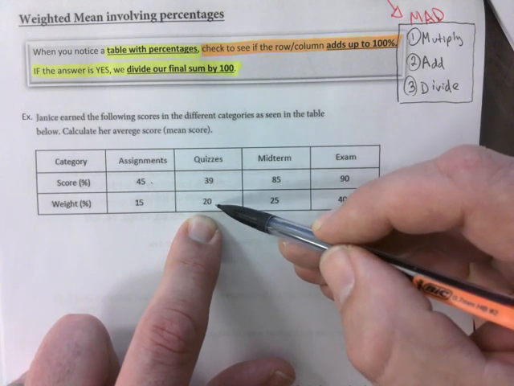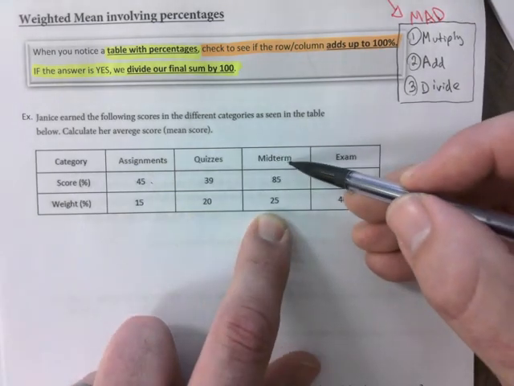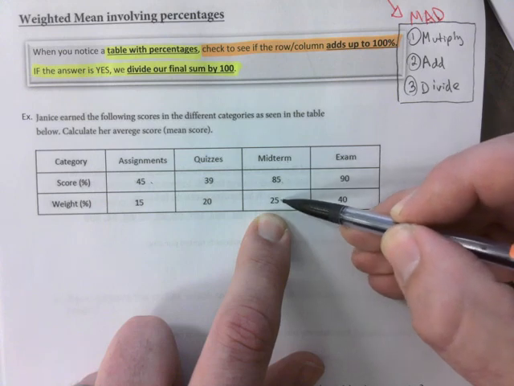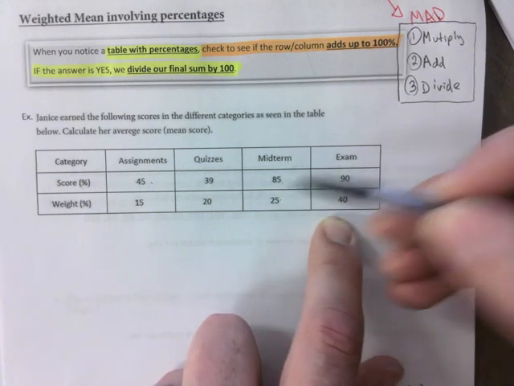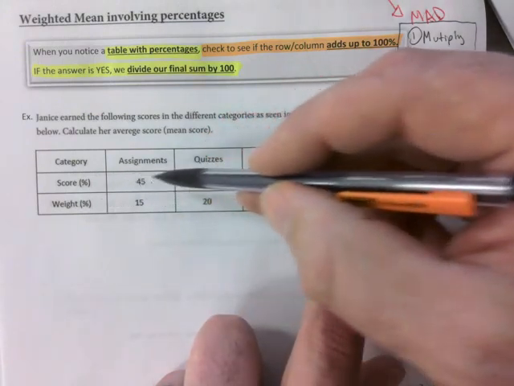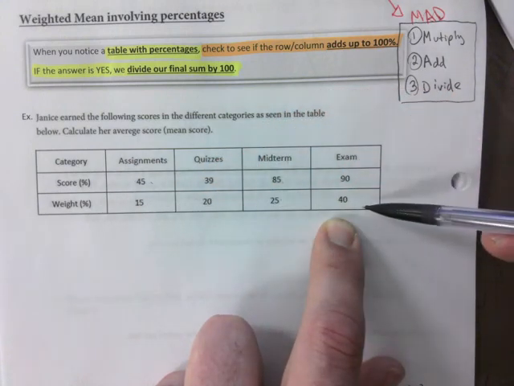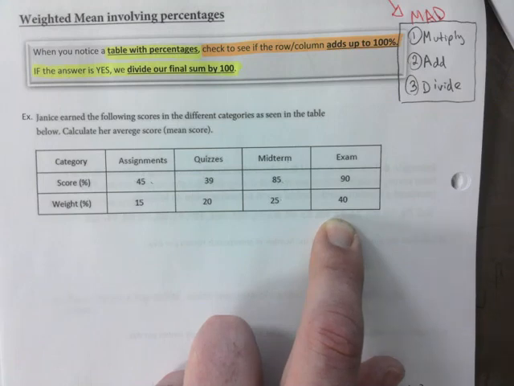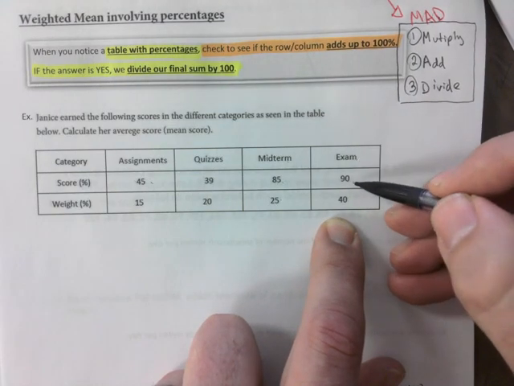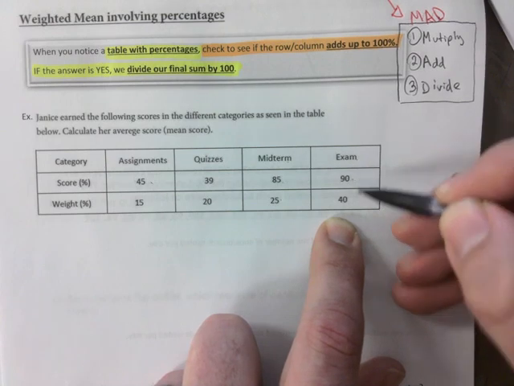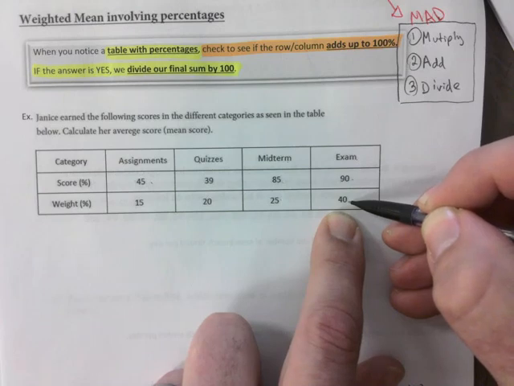What are quizzes worth from the year? 20%. Midterm, score, pretty good, 85. Worth 25%. So every category, every score for every category has a certain weight attached to it. This is how I do your calculation for your final score, okay? What about exam? Exam, this student scored 90, so pretty good. And the weight is 40%.